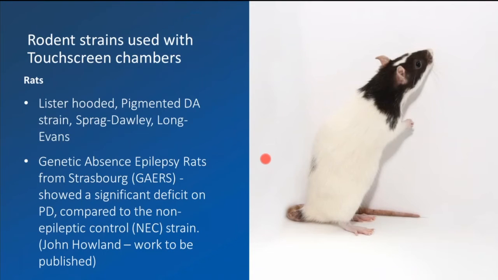Here is a list of the rat strains that have been reported in the literature as being used with the touchscreen chambers. There are probably more strains that have been used, and we're currently asking customers to let us know which rodent strains they have used and how they perform. So if you're listening today and can help us with that, we'd love to hear from you.